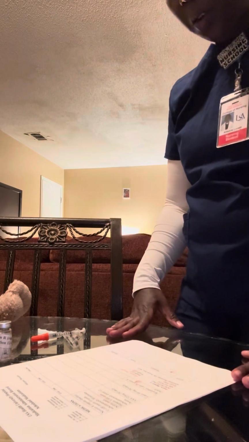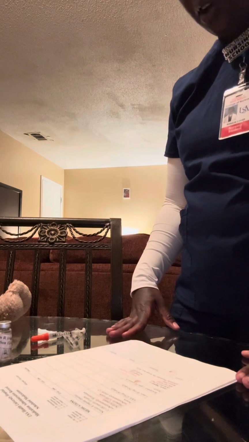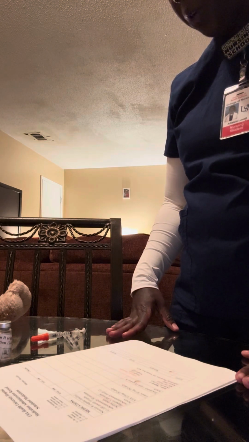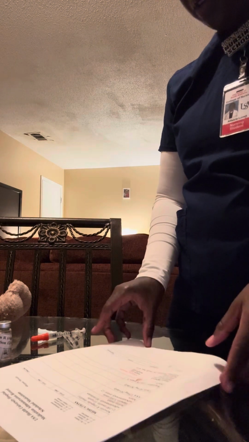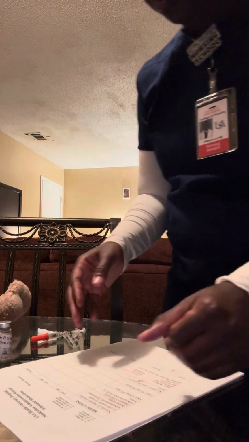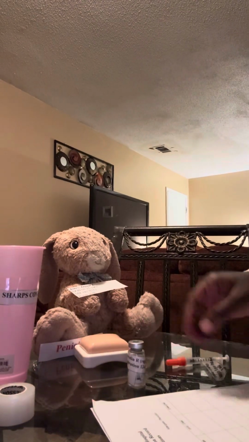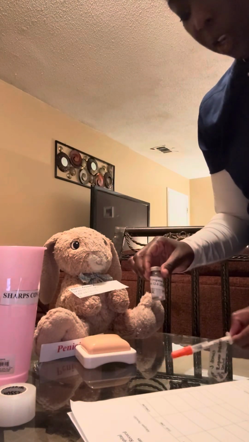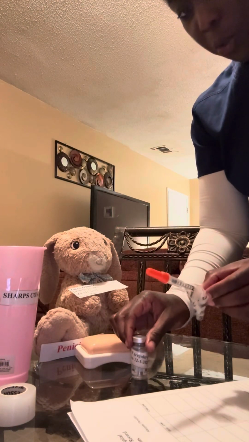So, I have all elements of legal prescription present, and we're gonna go see Mr. Jones. So I'm gonna move these other medications out the way so we can get a view here. Alright, so I'm gonna take my MAR sheet, I'm gonna take my medication, and I'm going to take my syringe to Mr. Jones' room.